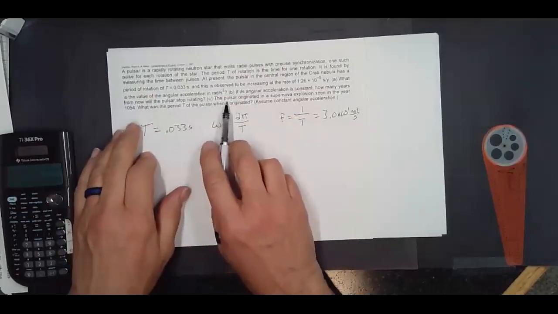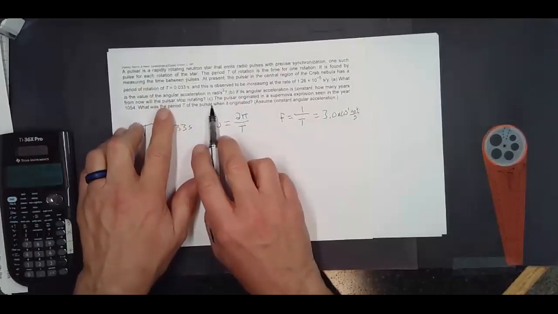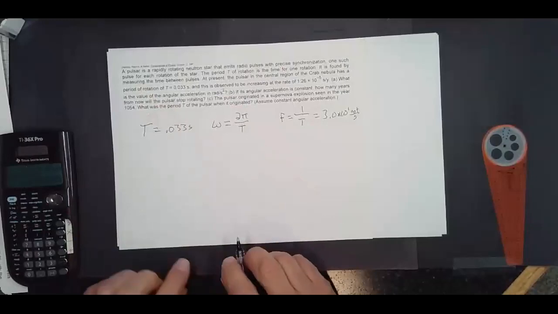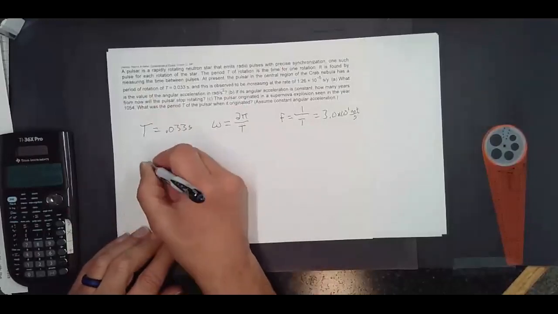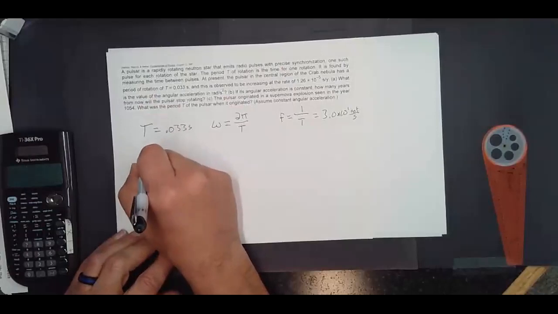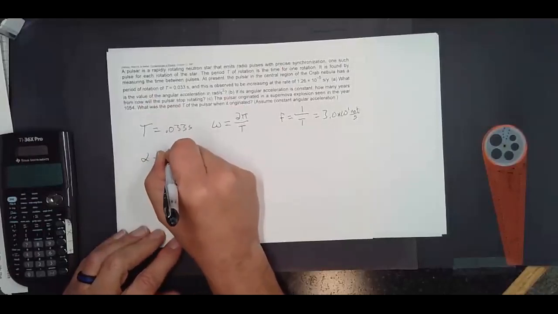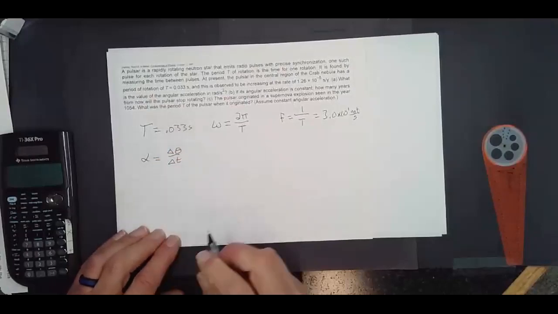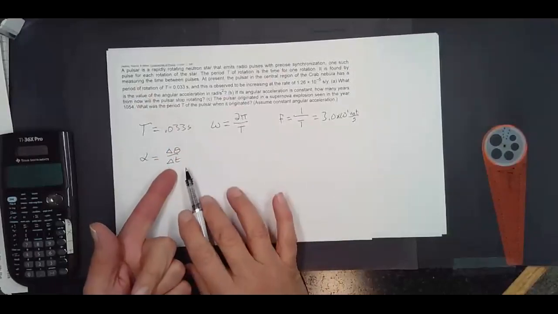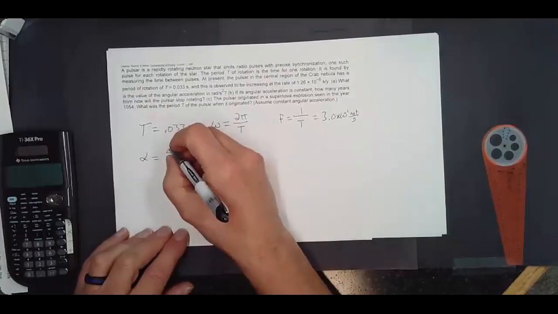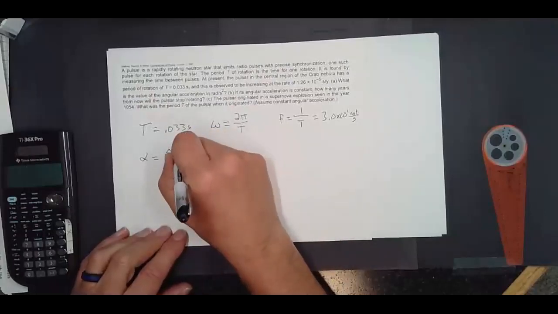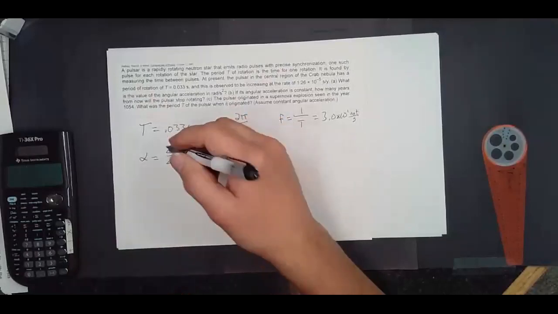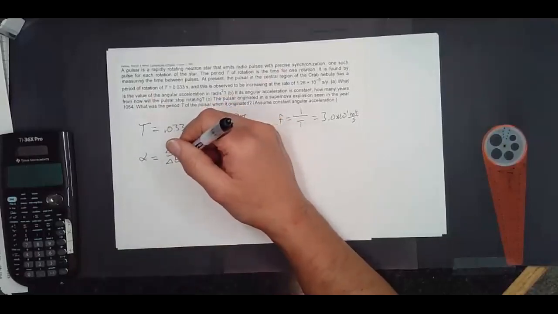So what's the value of the angular acceleration in radians per second squared? Well, angular acceleration in this case is going to be delta omega over delta t.